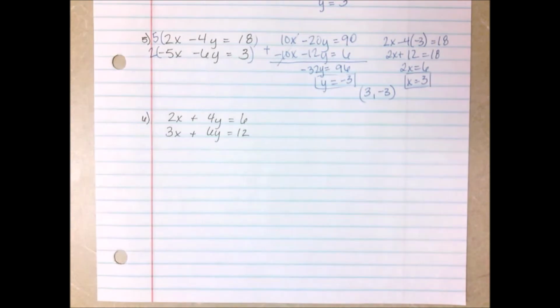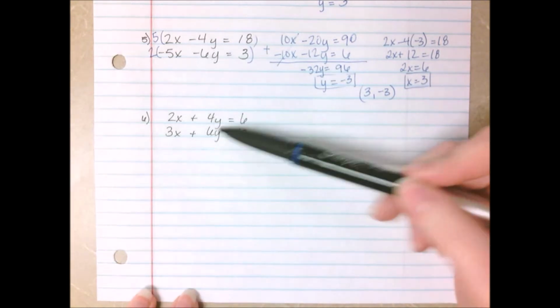And in number 6, we need equal and opposites. So we can choose either the x's or the y's. Let's mix it up and look at the y's this time. I'm looking for the least common multiple of 4 and 6, or the smallest number that's divisible by both 4 and 6. In this case, we're looking at 12.